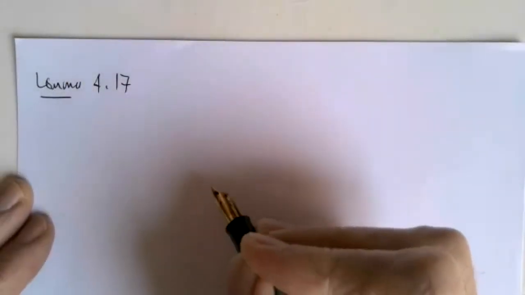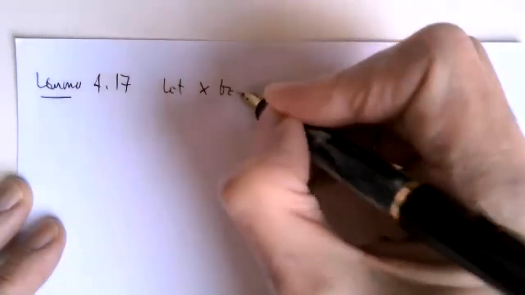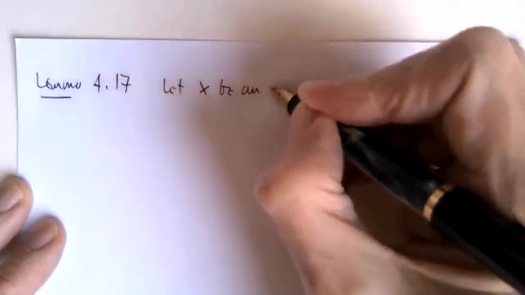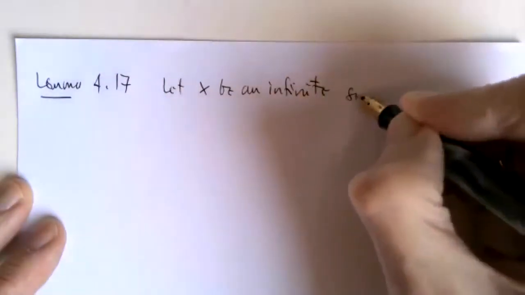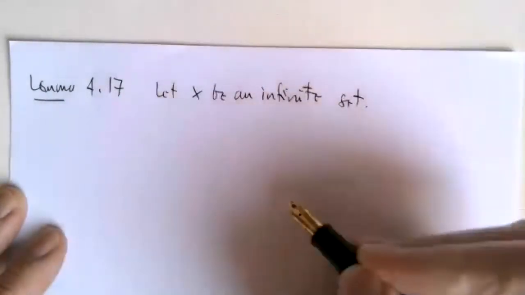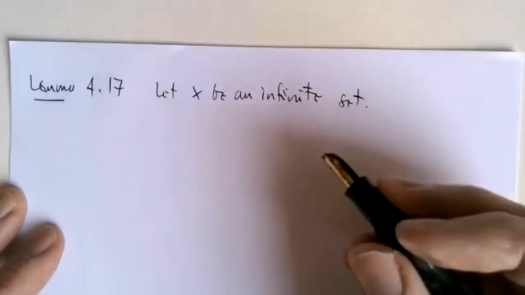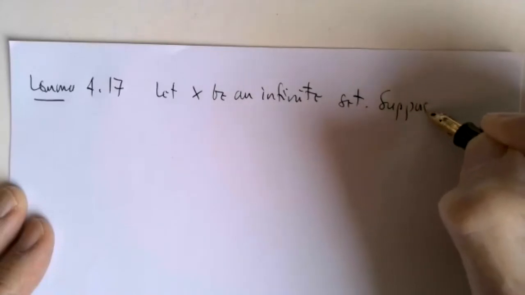So 417. Let X be an infinite set. No assumption about it being countable or not. It's just infinite. And we've got a well ordering of it.